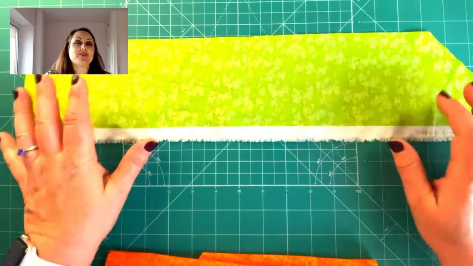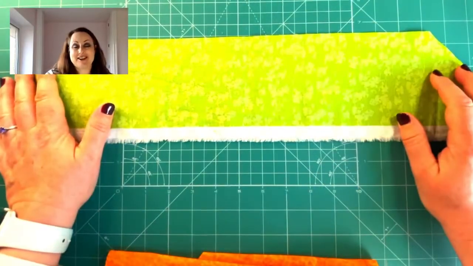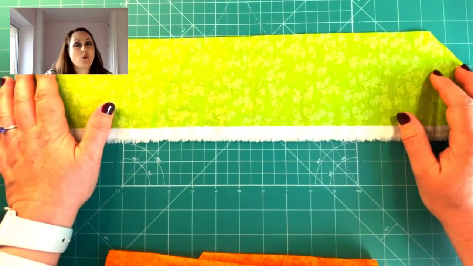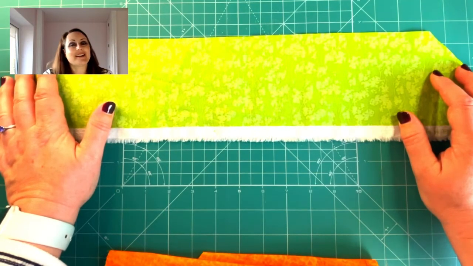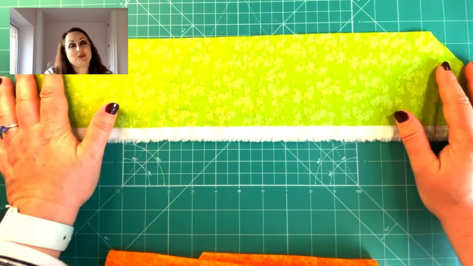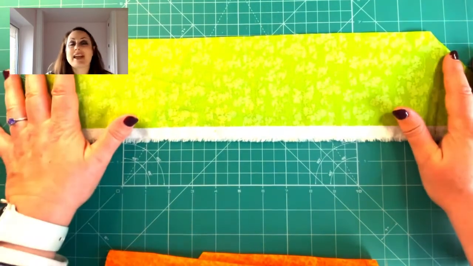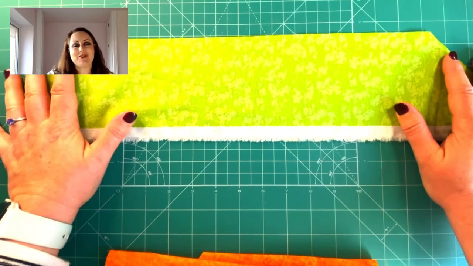So if you have a piece of fabric with no selvage, you now know how to discover which way is up just by giving it a few little tugs before you cut. It also helps you if you need to straighten up your fabric for cutting, and I'm going to cover that in another video. So I hope that's been helpful to you if you're just starting out and you want to know which way is up with your fabric.